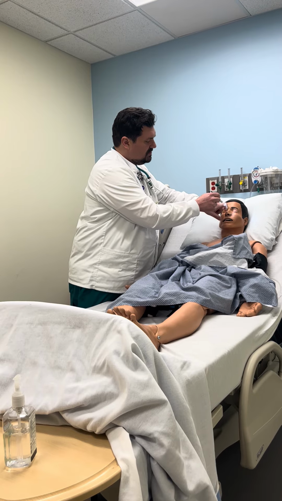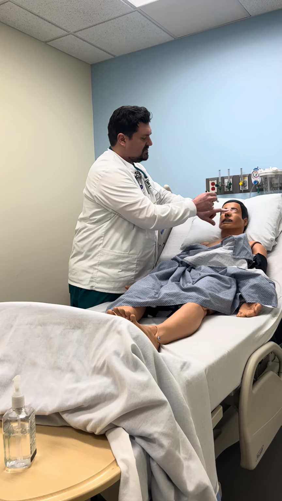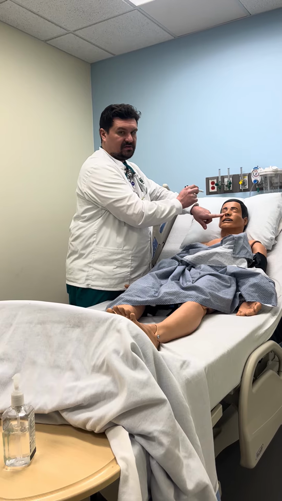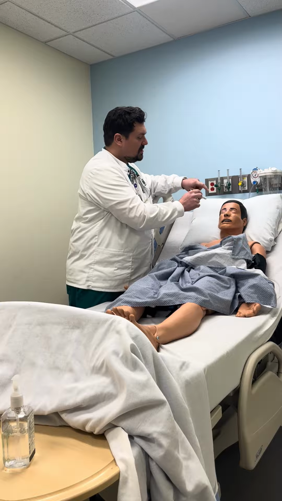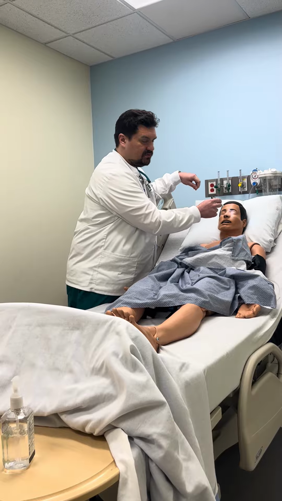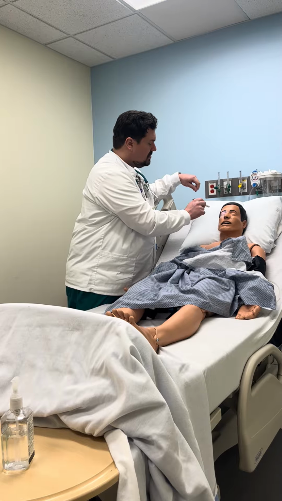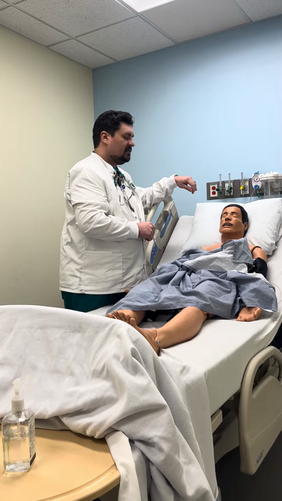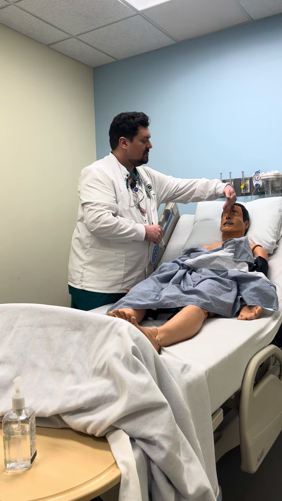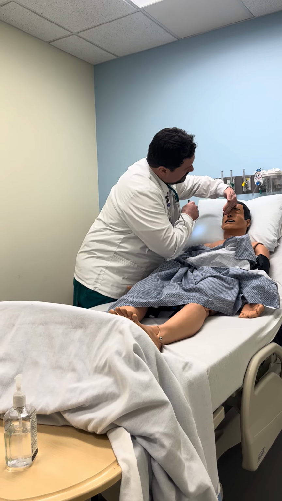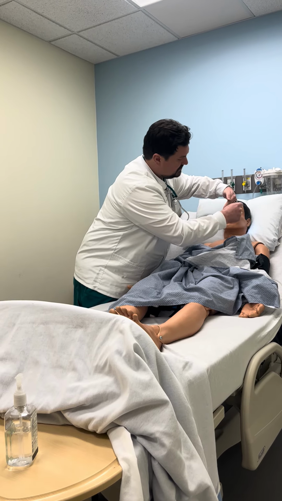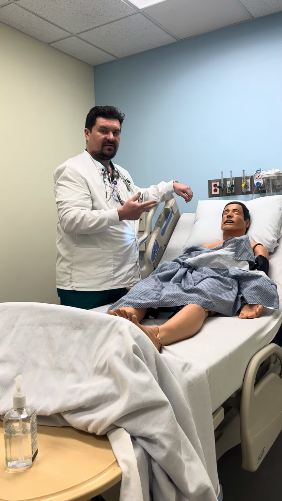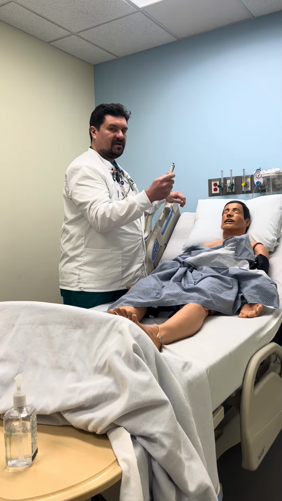Checking the conjunctiva and the sclera. As I pull down his eyelids, conjunctiva is pink and moist, sclera is clear and white. There's no significant lacrimal drainage or issues there. And next I'm going to check the eyes for PERRLA. So the pupils seem to be equal, round, reactive to light. Now I'm going to check for accommodation.